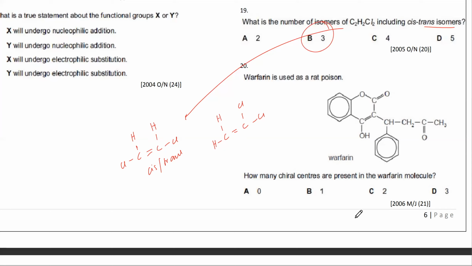So let's continue tomorrow. We'll probably do optical isomers, be done with that, and we'll practice more questions. There's just one thing left in cis trans, which is if a molecule has multiple cis trans. So we'll do that in the next class.